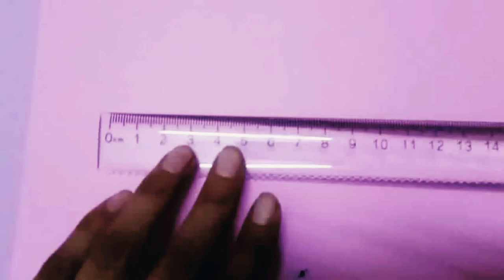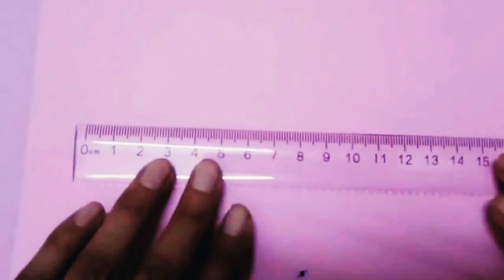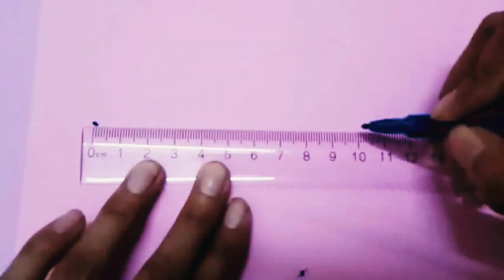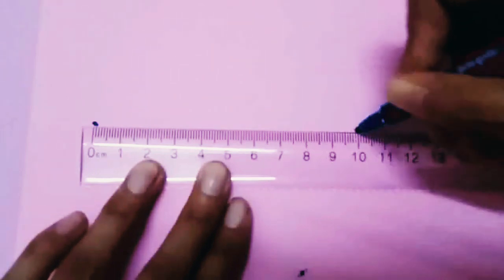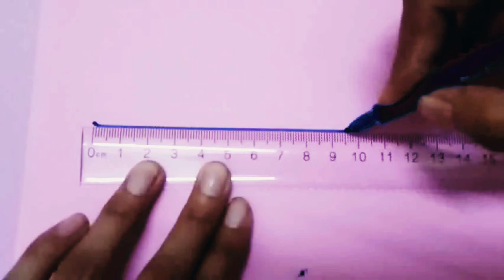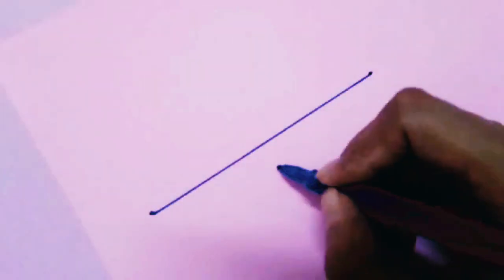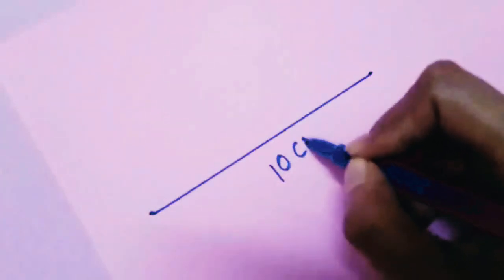First we have to place this scale, mark 0 and then mark 10 and join these 2 points. We got a 10 centimeter line or line segment.